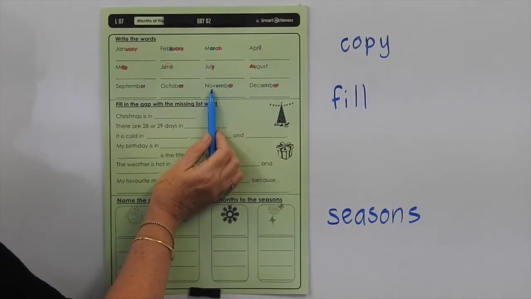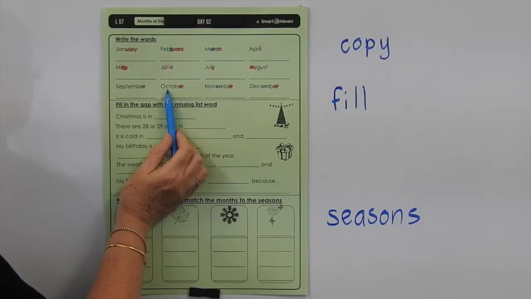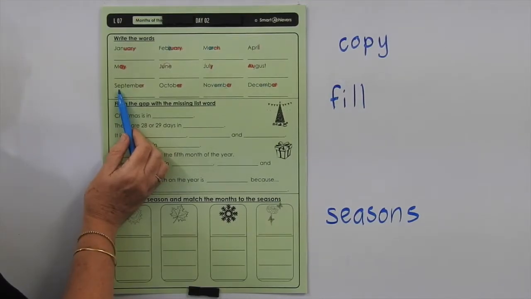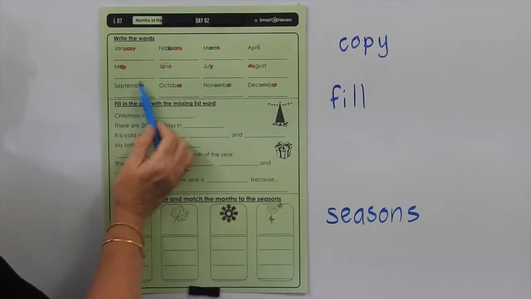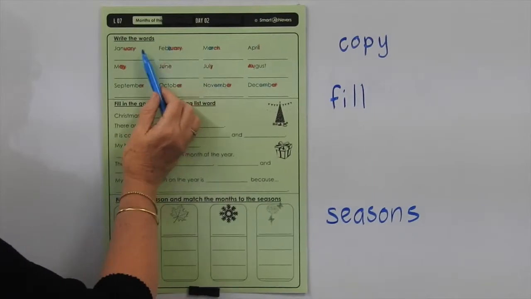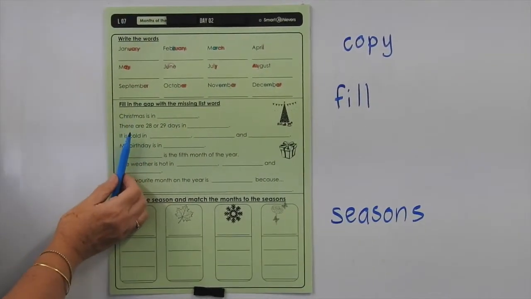Nov means 9, would have been the 9th month. Oct means 8, it would have been the 8th month. And Sept means 7, so that would have been the 7th month. So it sort of made the meanings of these words lose their emphasis when we added the 2 months to the start.